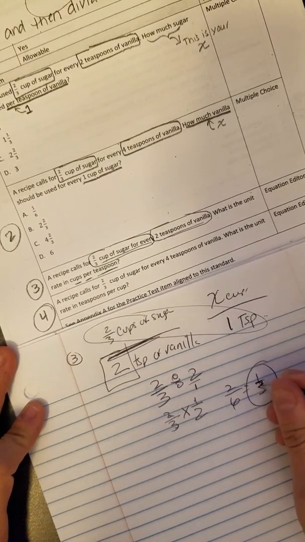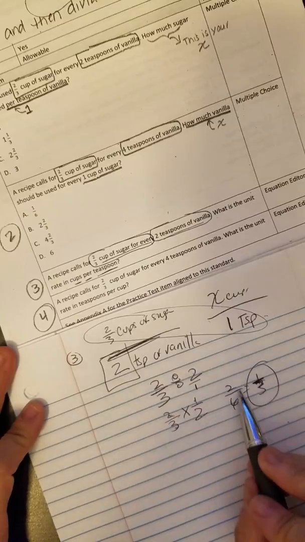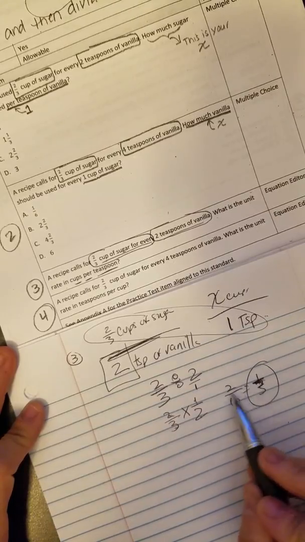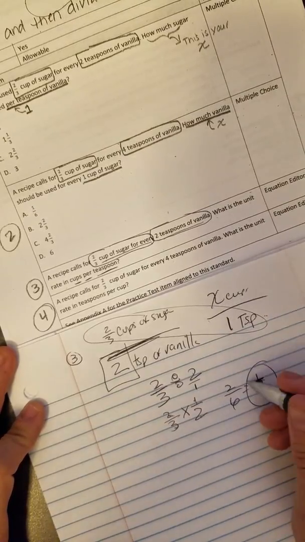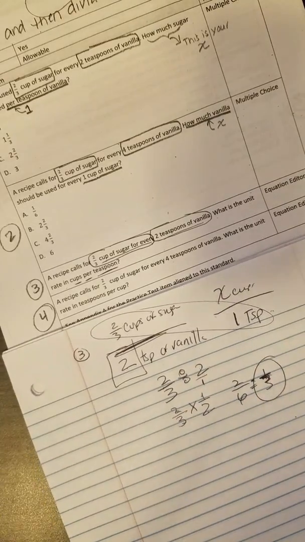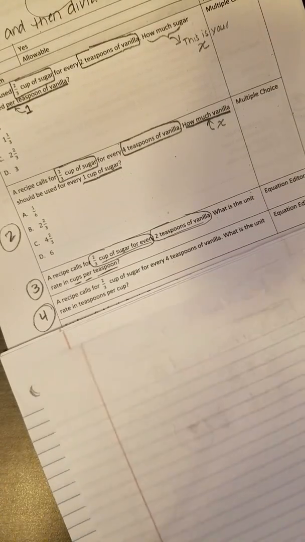This is a 3, by the way. 1/3, because I reduced this. I simplified it. Now I'm doing it quick, but remember you could always pause and go back. Let me do number 4.